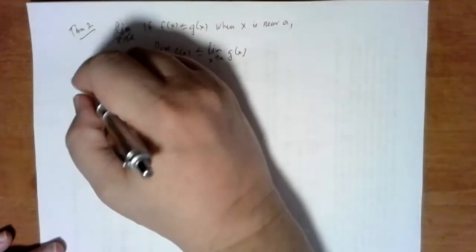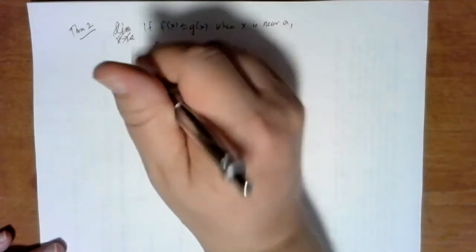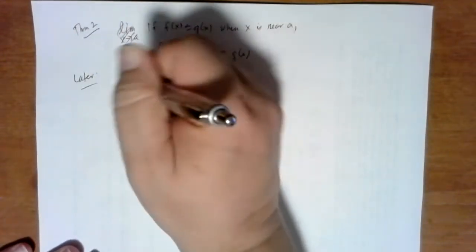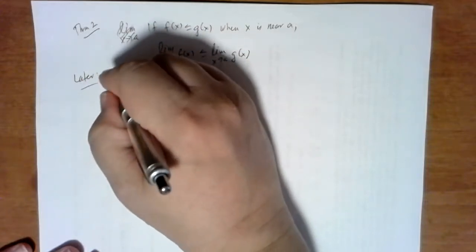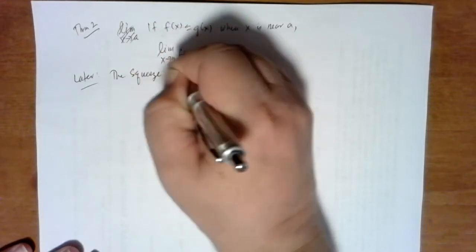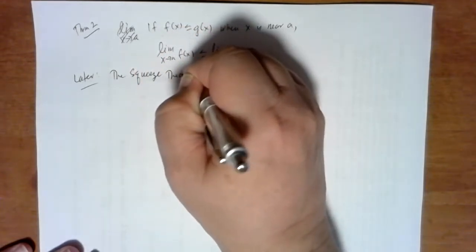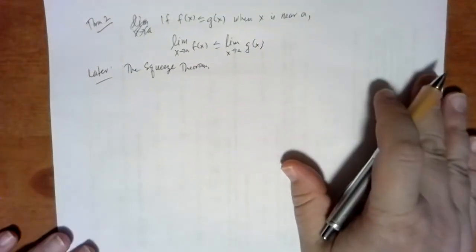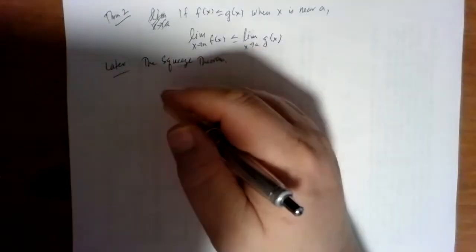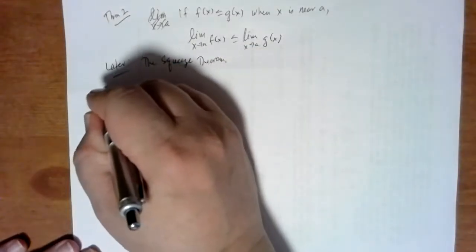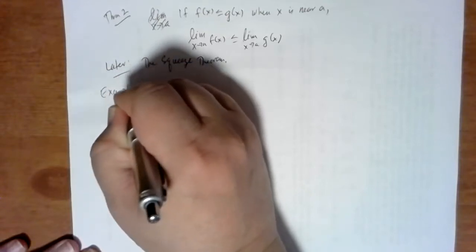There's another theorem that I think I'm going to wait on for a bit. I'm going to mention it now because if you're reading in the book, they're going to pop it out here. Later is going to be a theorem called the squeeze theorem. But I think I'm going to wait on the squeeze theorem until our next video. This one will be more algebraic. So let's try a few limits, examples, because now we just want to compute a bunch of limits.